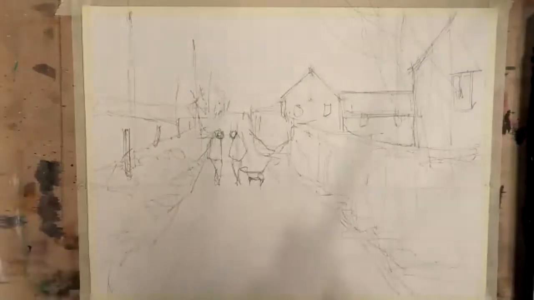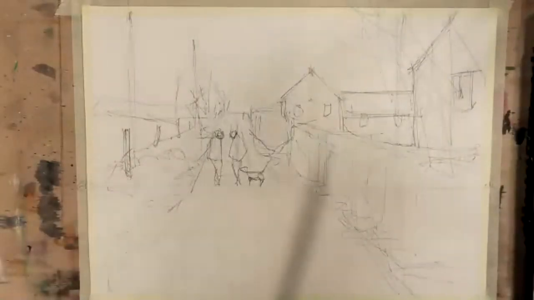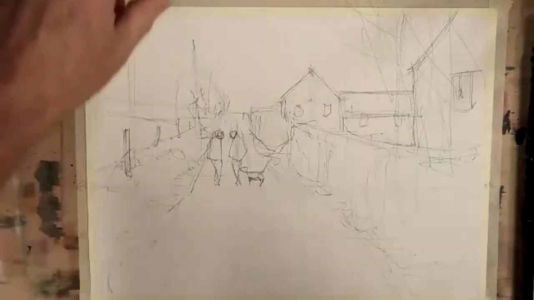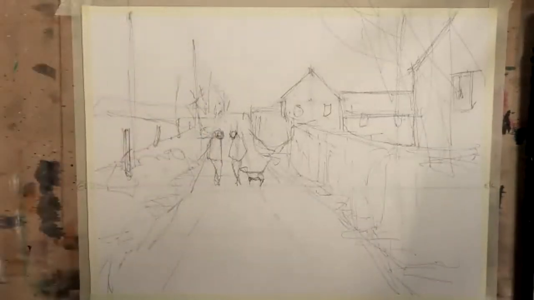Right. Let's put those brushes back for a moment, and I'll start with the 1-inch flat. I'm just going in with a bit of ultramarine blue here for the sky.